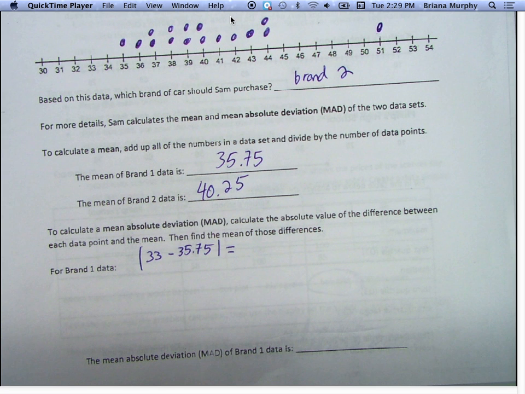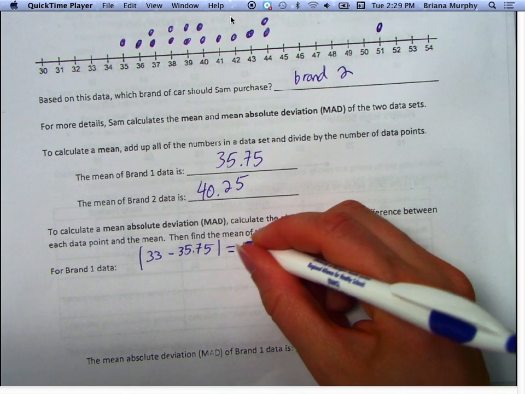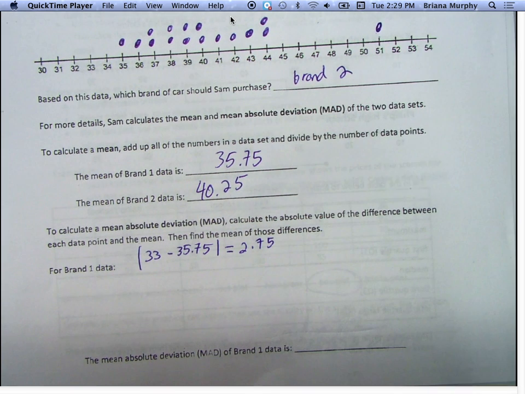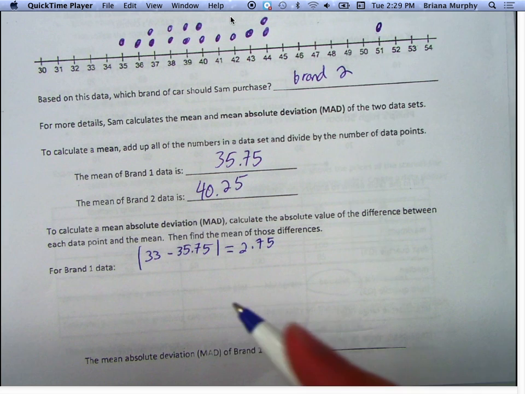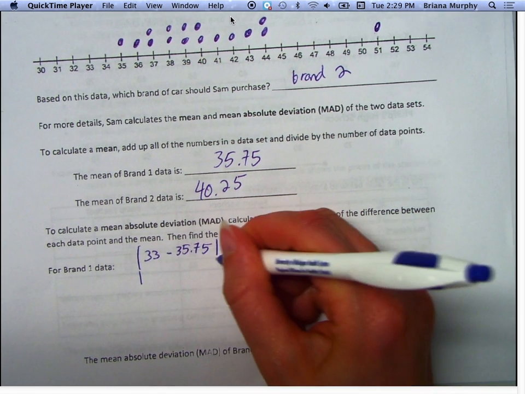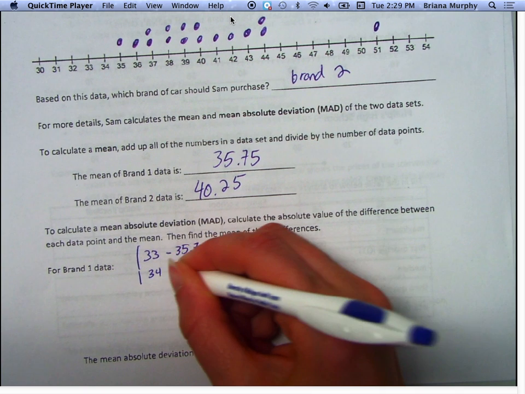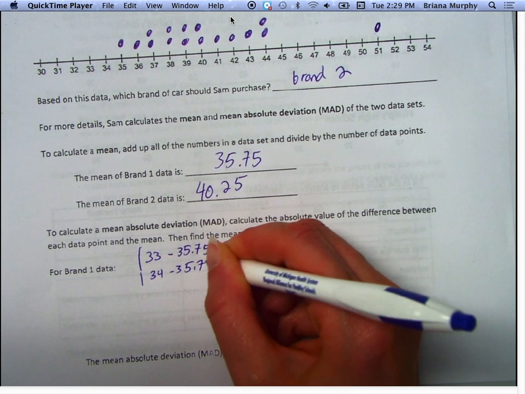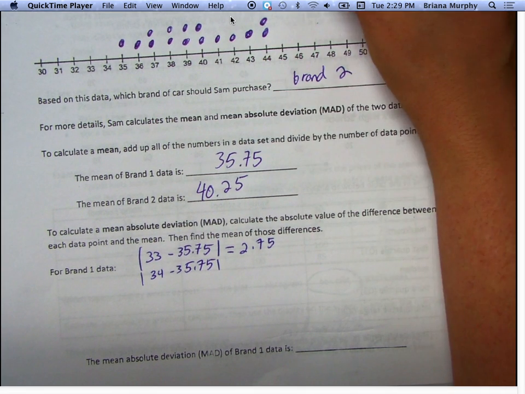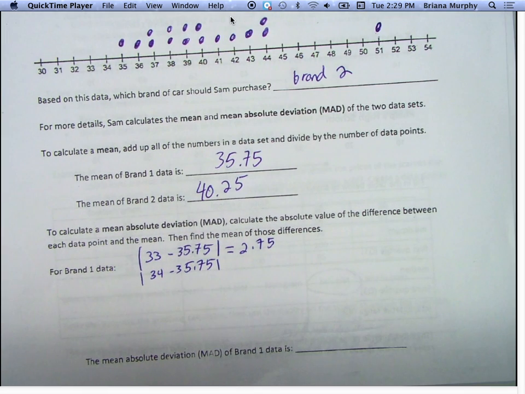Go 33 minus 35.75, and I get 2.75. So no matter how many 33s there are, you only need to do it once, right? We don't have to do this 16 times, because that would be a big pain. Then we're going to do 34 minus 35.75. We're doing the same thing, but using 34.